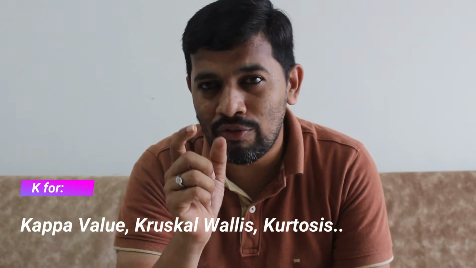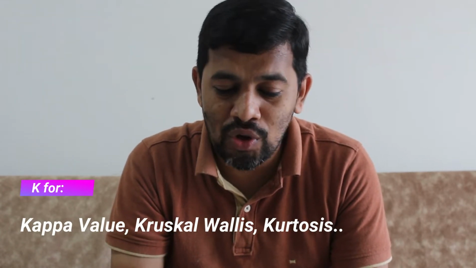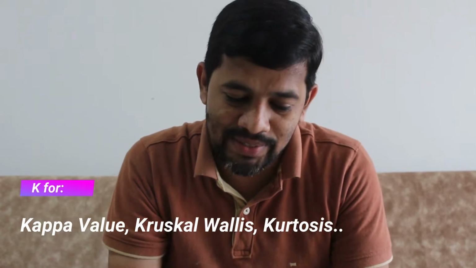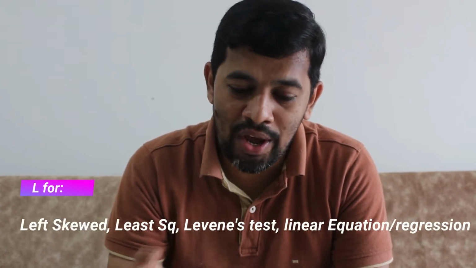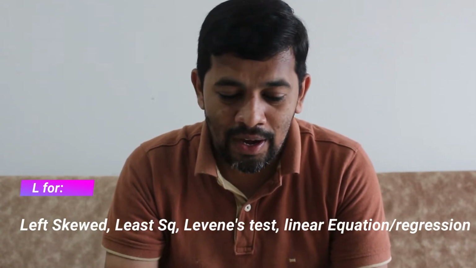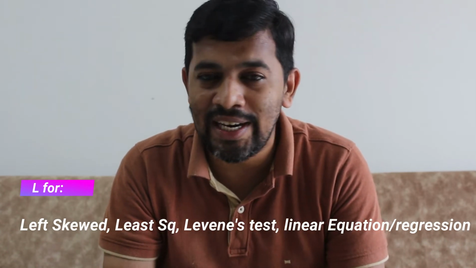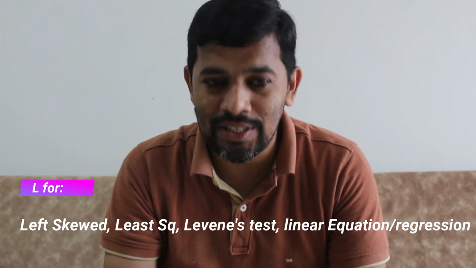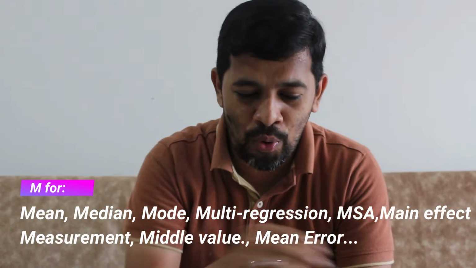And K for kappa value, that you get out of the attribute agreement analysis. And K also for Kruskal values and kurtosis, right? And L for left skewed, least square, Levene's test, and linear regressions, linear equation, linear regressions and all that.